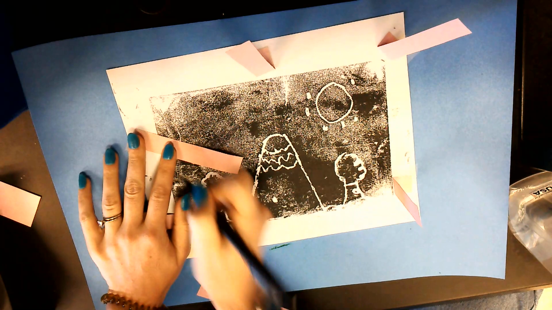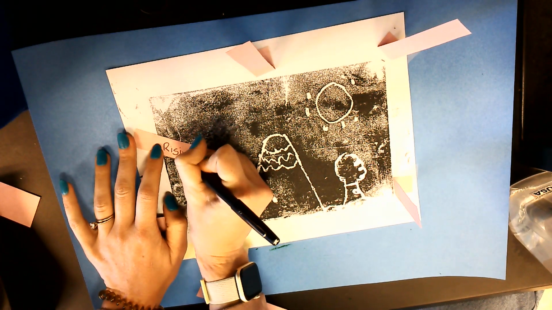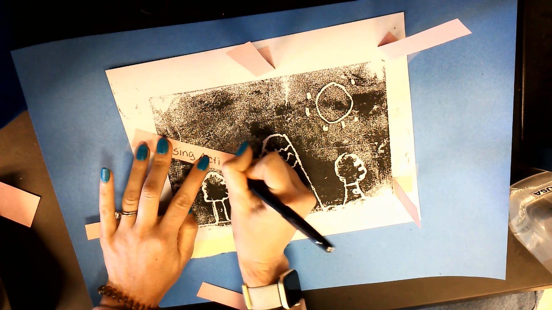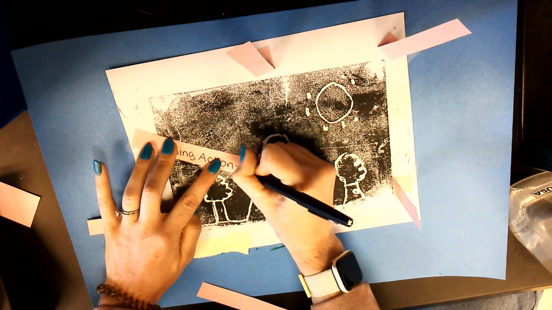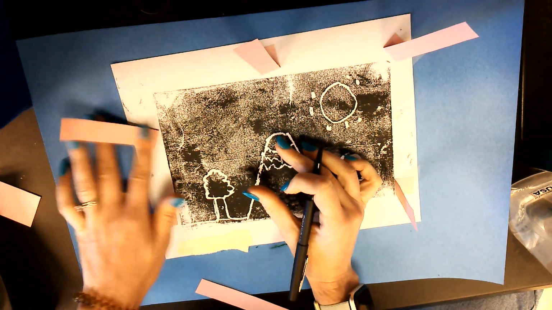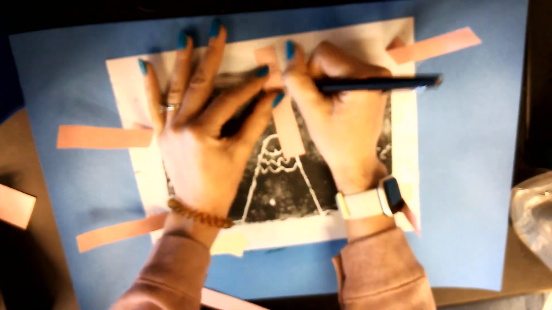I'm going to do the next one. This is rising action. So you're going to write that. And again, maybe you just have it taped down like this, and it doesn't have that flippy thing. You just tape it right down. That's fine too. Okay, and then this is climax.